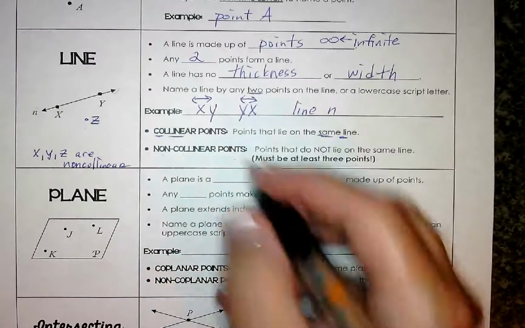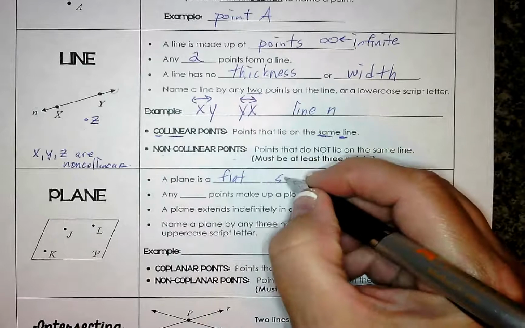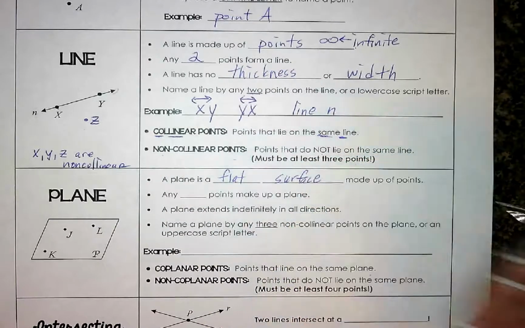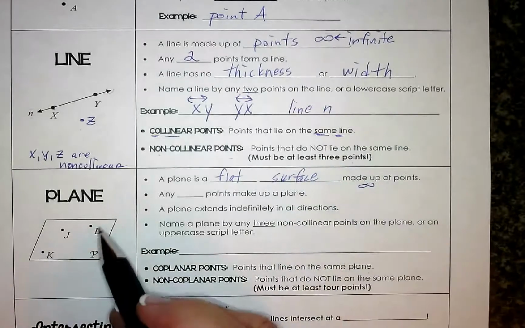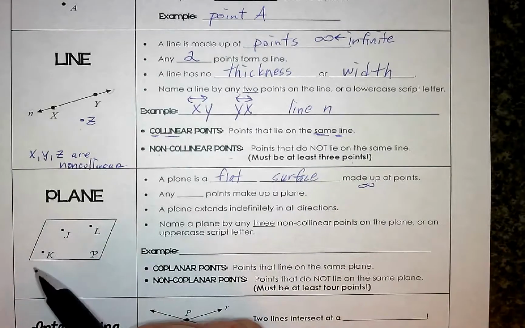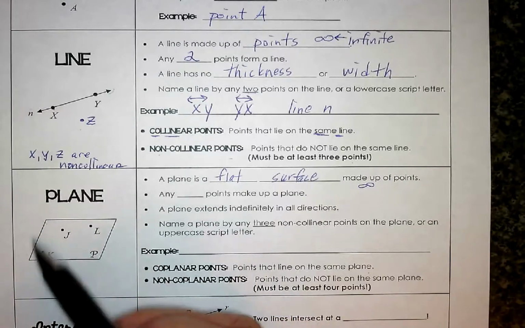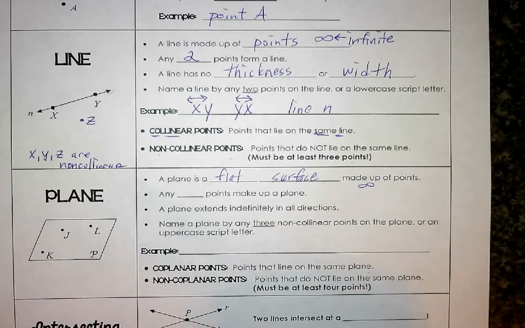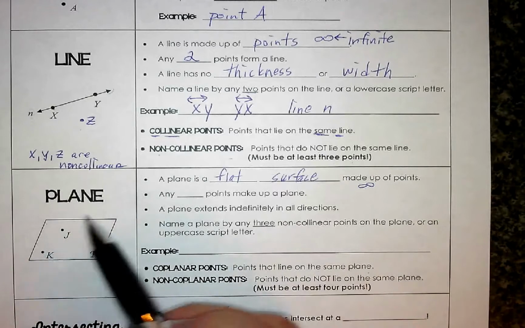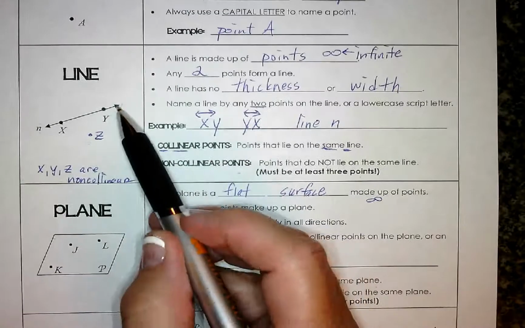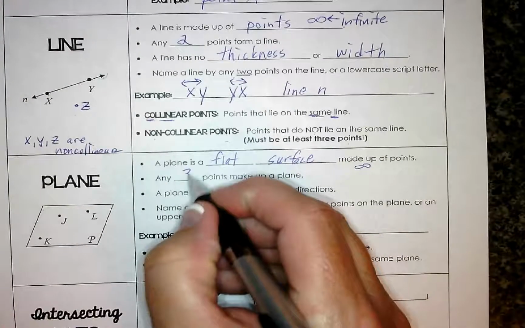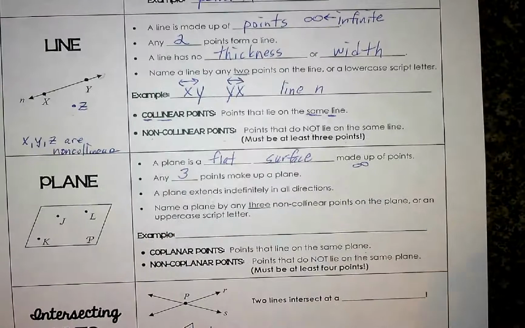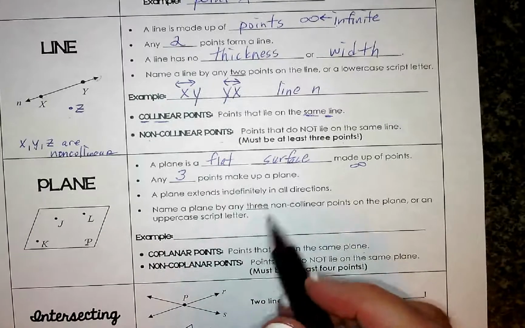The third term is a plane, and a plane is like a flat surface, like the top of your desk, or the floor, the ceiling, okay? And it's made up, again, of an infinite number of points. Over here is an example. This is usually how we draw it, but a plane actually extends in all directions. We just put a border on it so we can draw it, but a plane actually keeps on going and going. Just like on the line, wherever you see arrows like that, that indicates that it keeps on going forever and ever. Any 3 points will make up a plane. Okay, and just as I said before, the plane extends indefinitely in all directions.